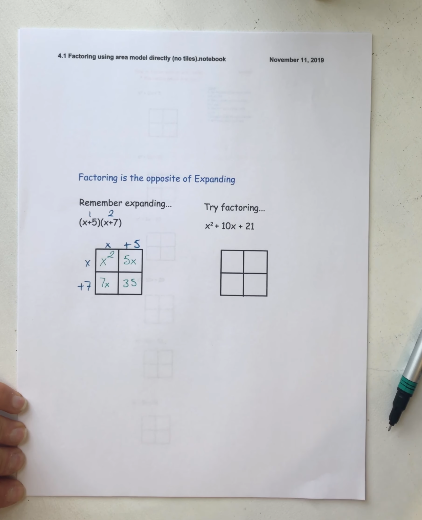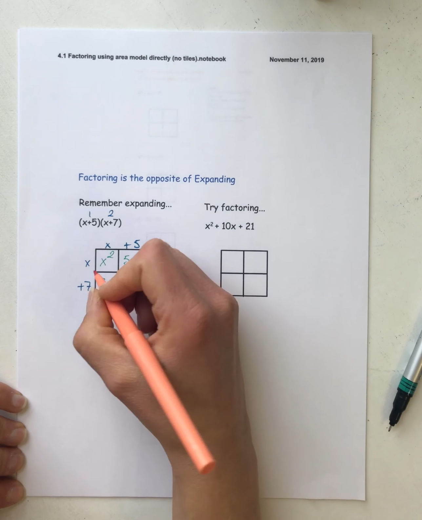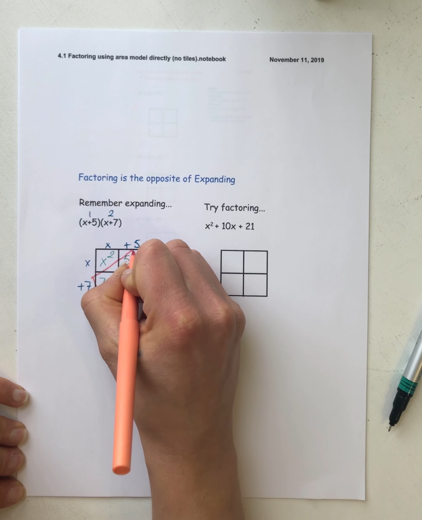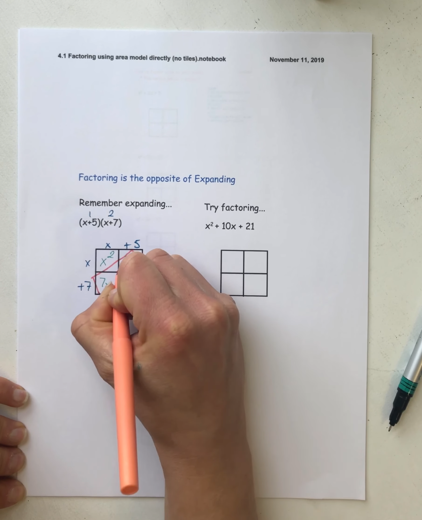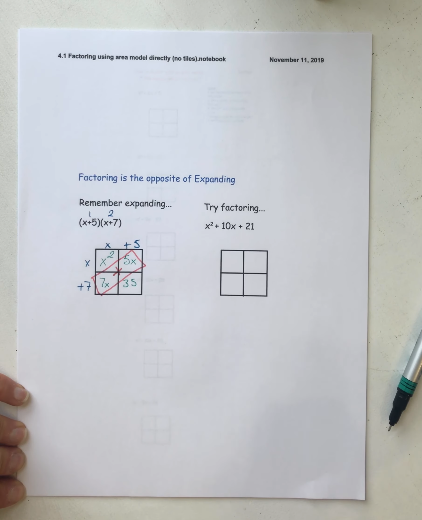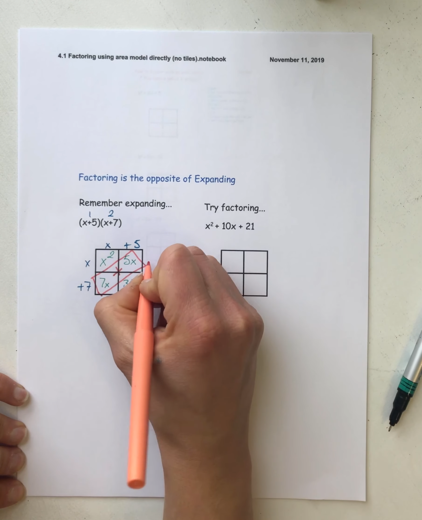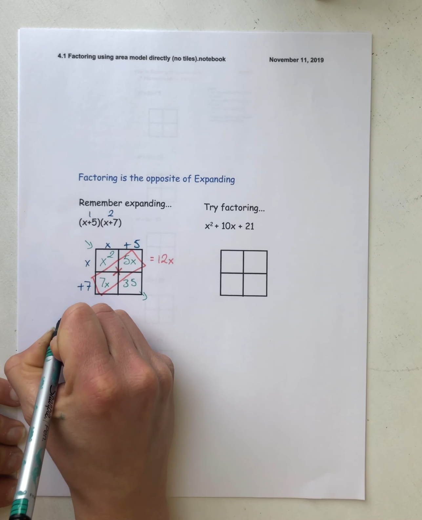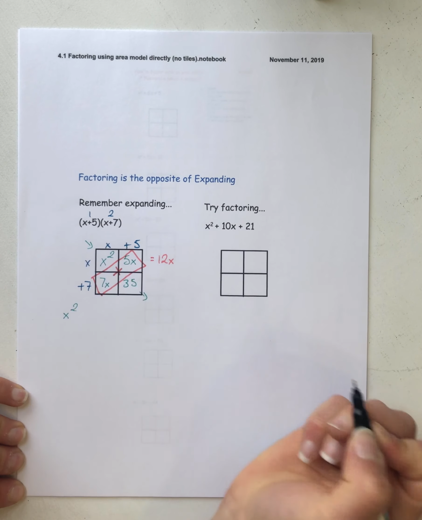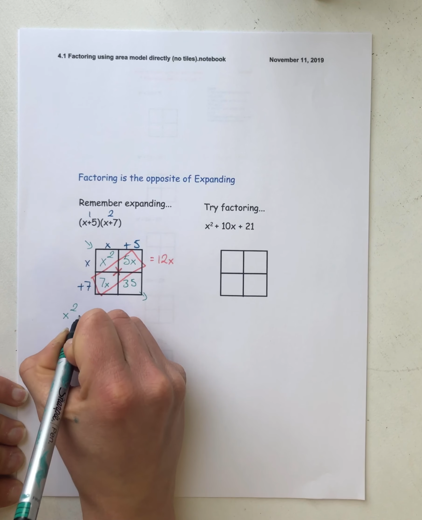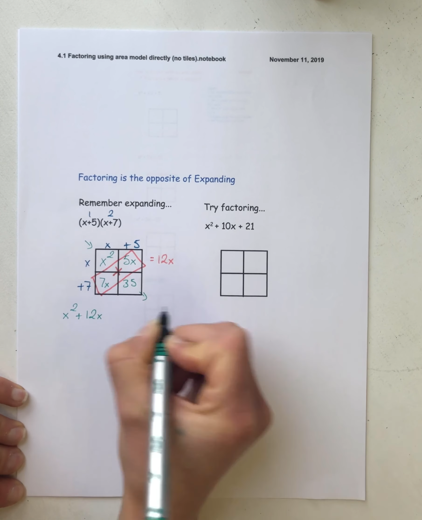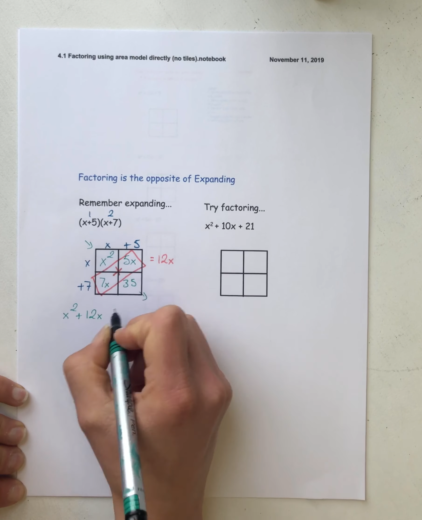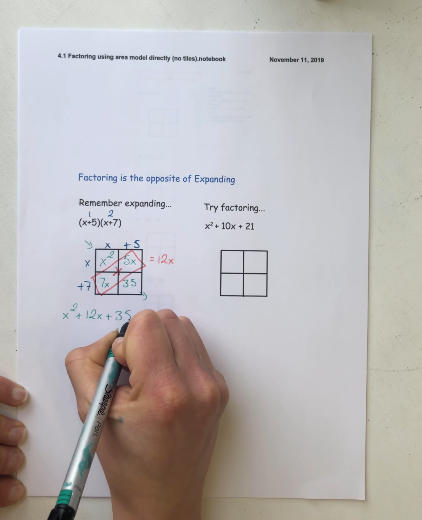And then from here, we can take our middle two and we add them together. So 7 plus 5 is going to give us 12x. And then we can write our standard format going this direction. So we have x squared plus 12x plus 35.